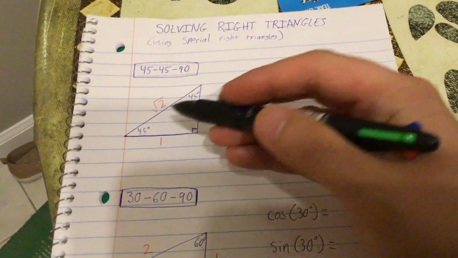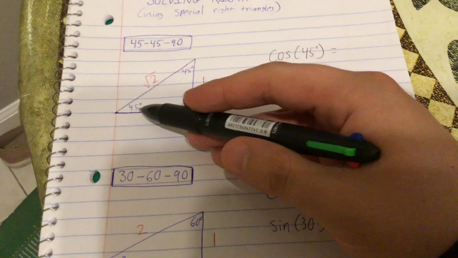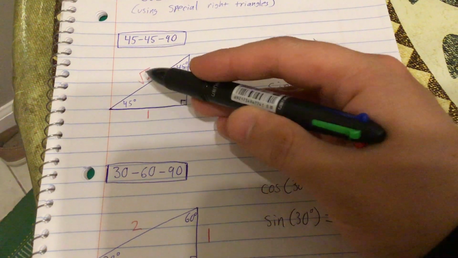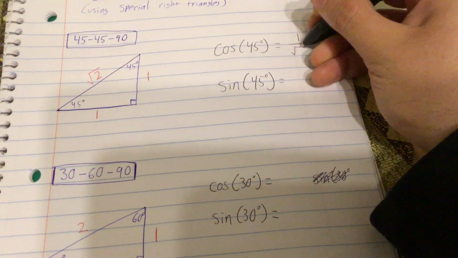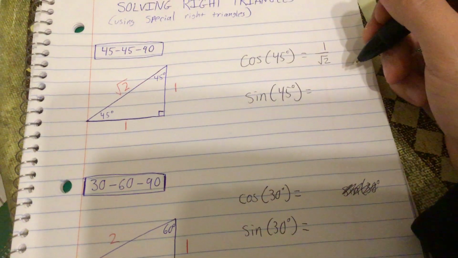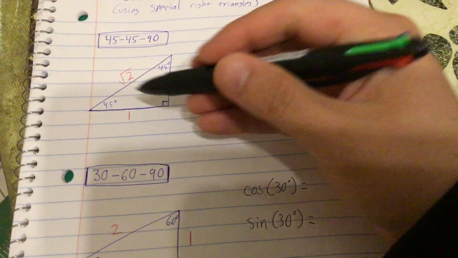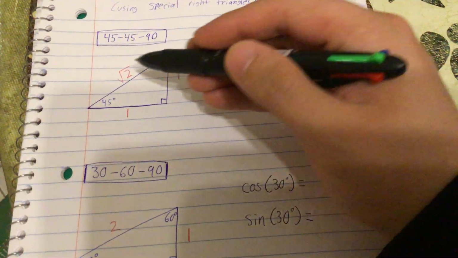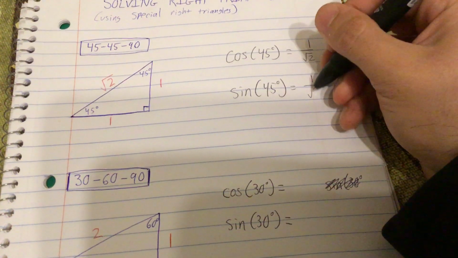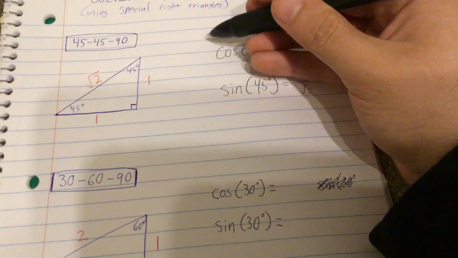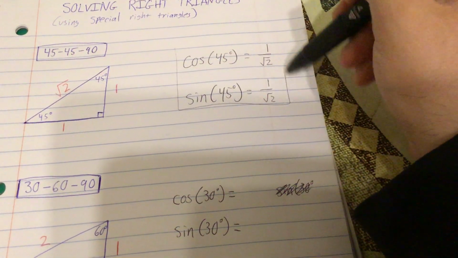Every 45, 45, 90 triangle looks like this and has these exact same cosine and sine ratios. So if I take a look at the cosine of 45 degrees, it is adjacent over hypotenuse, or 1 over radical 2. And how exciting, if I take the opposite over the hypotenuse for the 45 degree angle, the opposite is 1, the hypotenuse of the right triangle is radical 2. So, a little tip, the cosine of 45 degrees is 1 over the square root of 2. The sine of 45 degrees is 1 over the square root of 2.